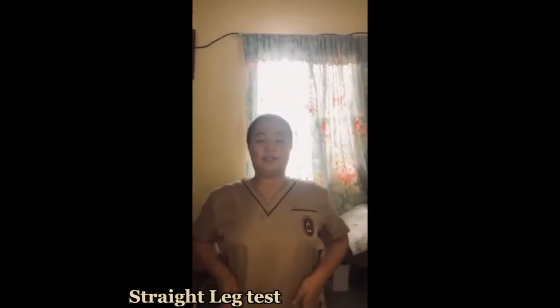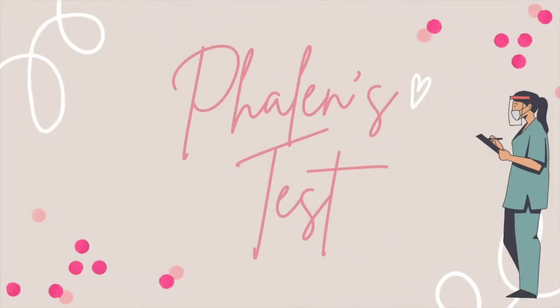The straight leg test or the SLR test is commonly used to identify an impairment in disc pathology or nerve root irritation. It also has specific importance in detecting disc herniation and ureteral compression.